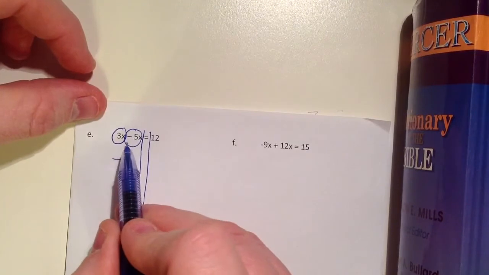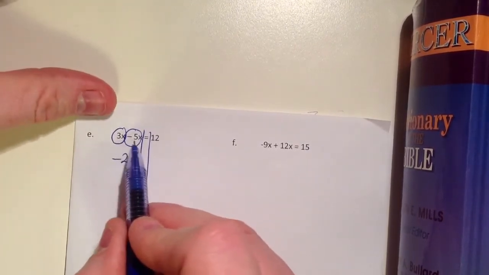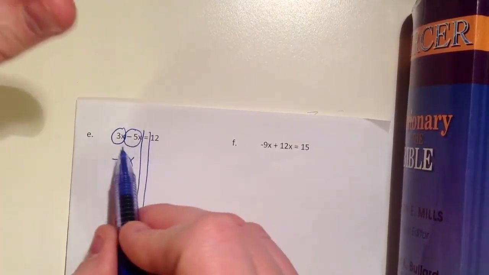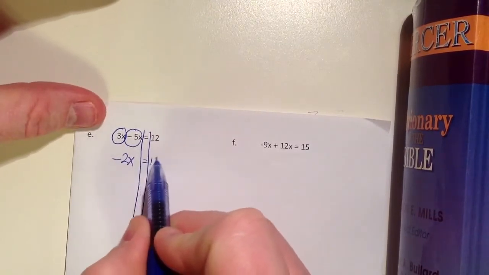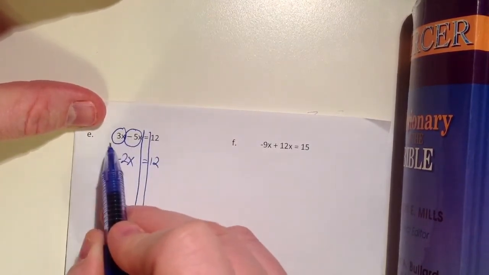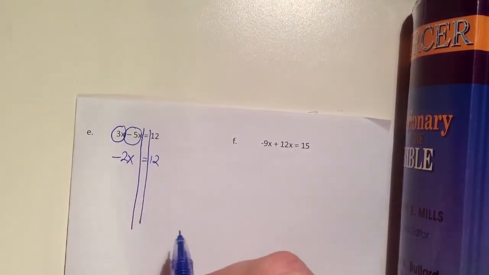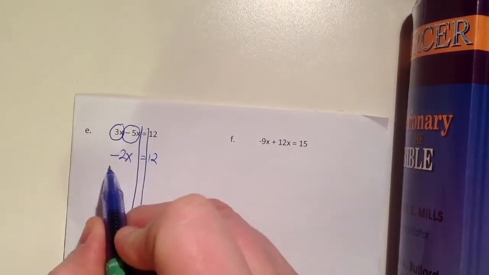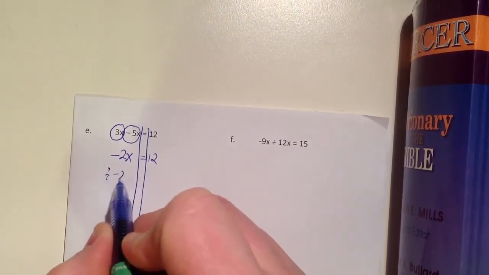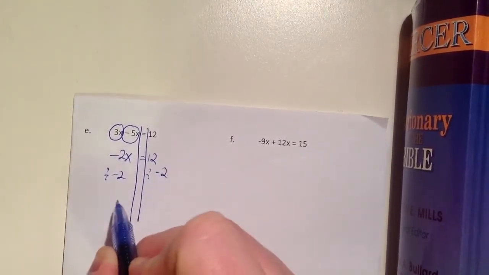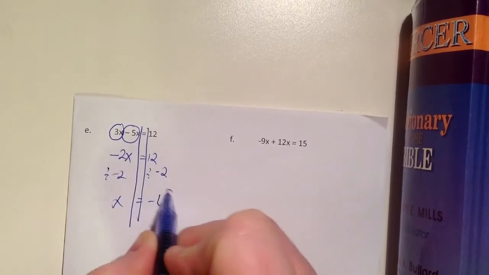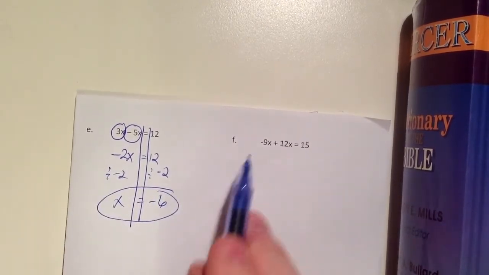All right? They're like terms. It's just what I did a couple weeks ago. They're on the same side. I can just add them up. So it's negative 2x equals 12. So when you see this, don't think it's anything special. Don't think it's anything different. All right? Just make sure you always collect like terms. So this just becomes a one step. I divide by negative 2, divide by negative 2. X is going to equal negative 6. All right? So try F. See how you do.